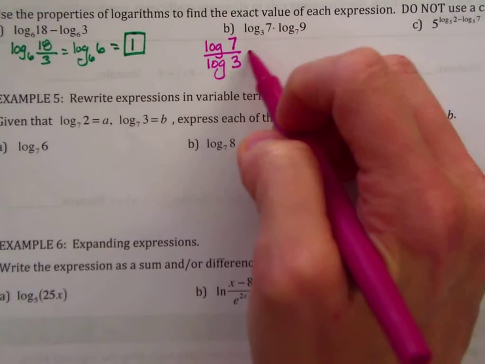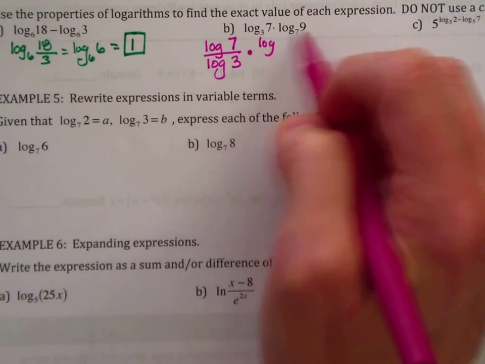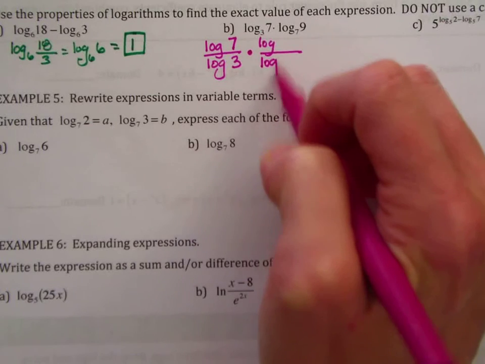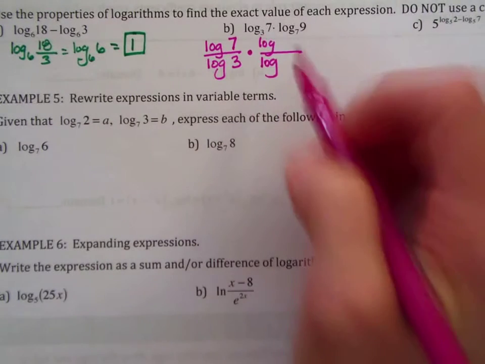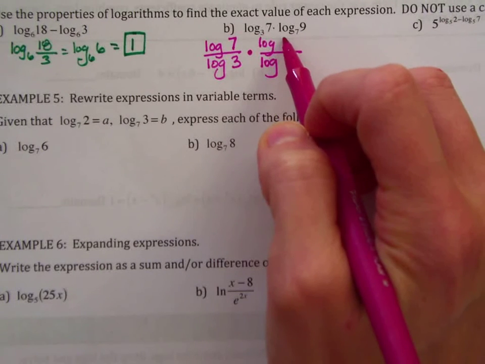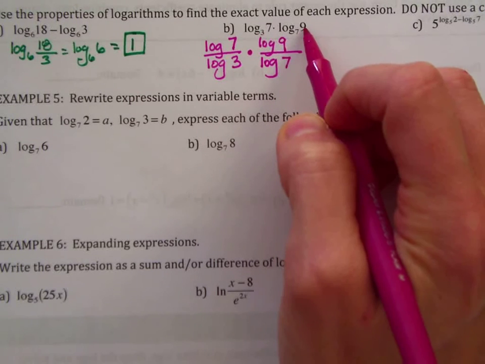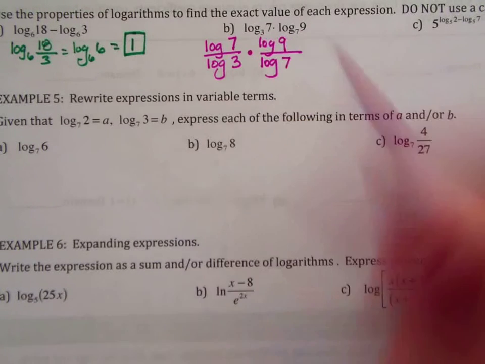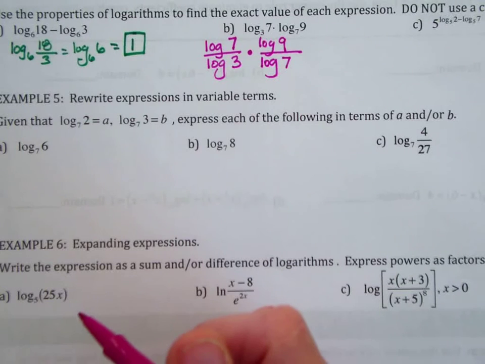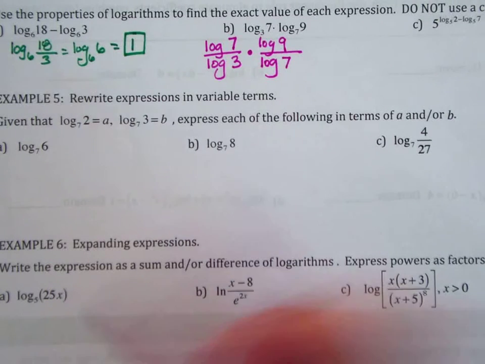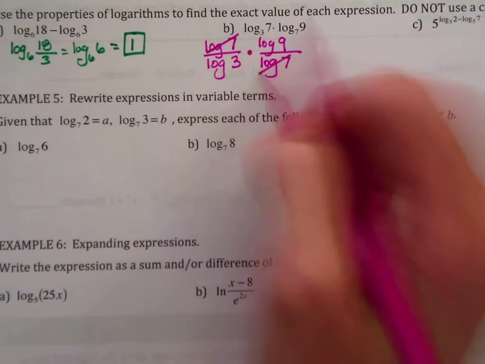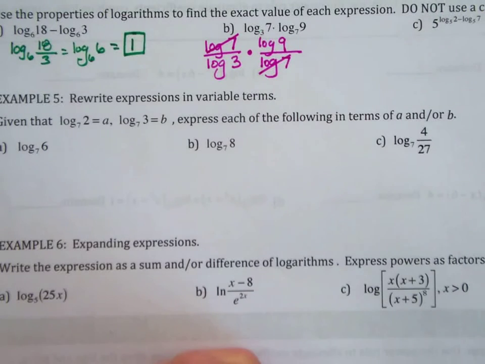All right, times, and we're going to change the base for this log. So it's a quotient of logs. And what's going to go on the top? 9. What goes on the bottom? The 7. So it's always log of the number over log of the base. What is really convenient right here? The log base 7s cancel out. Log base 7 divided by log base 7 is 1.